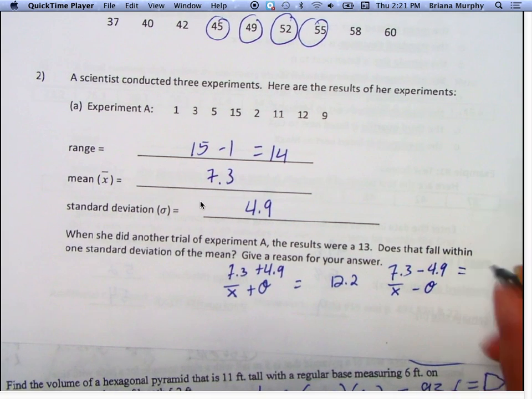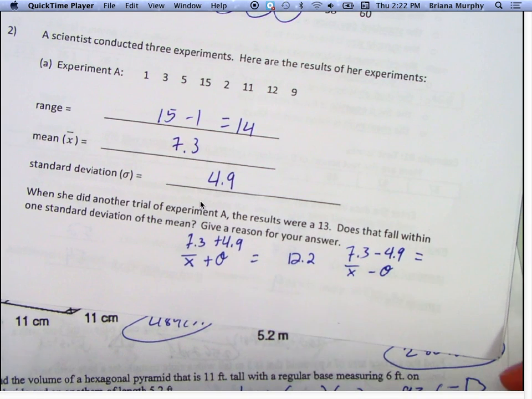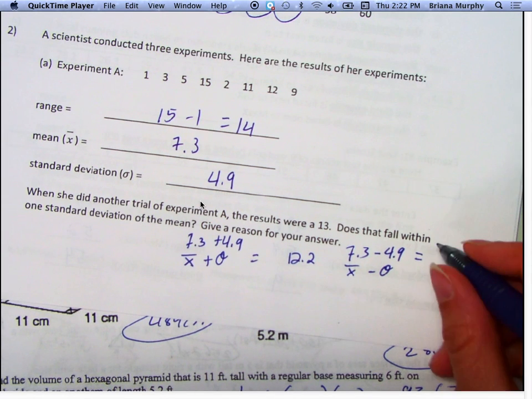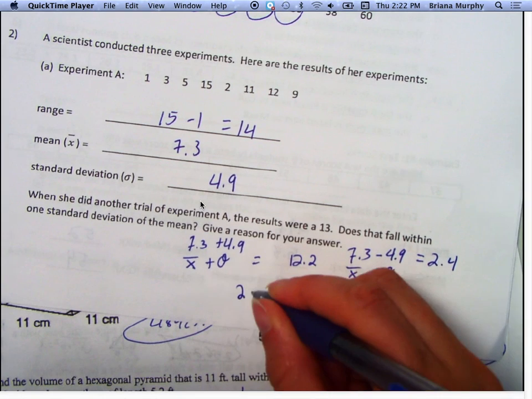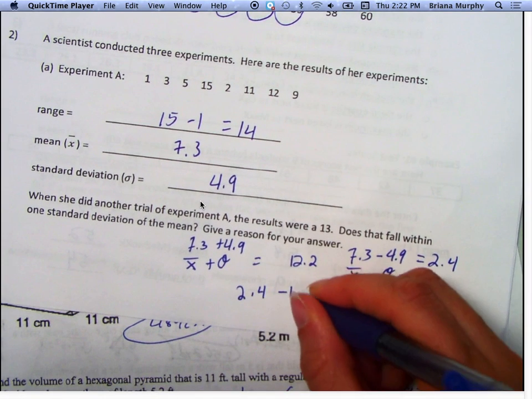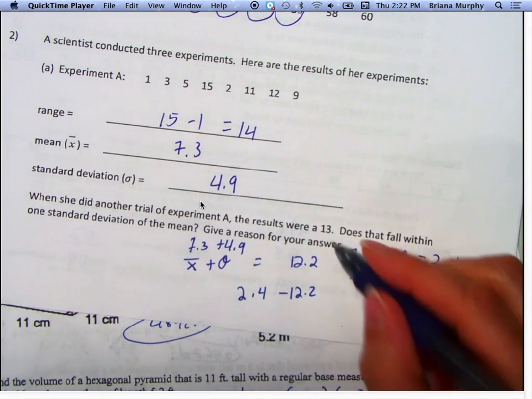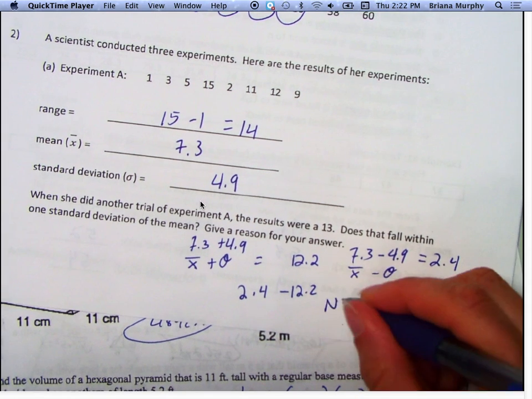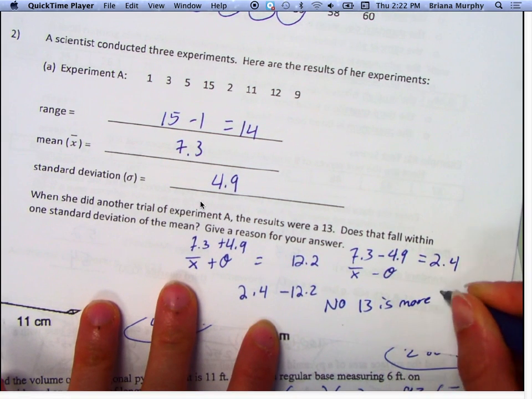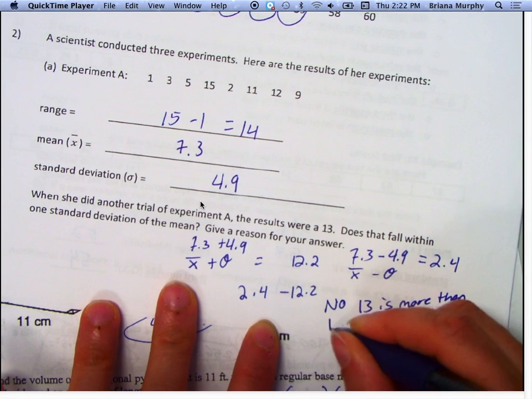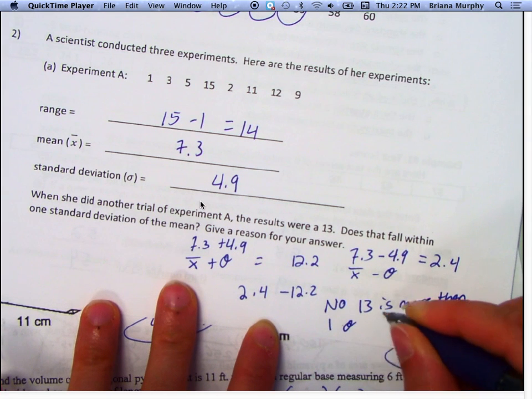I get 2.4. Is 2.4 to 12.2. Does 13 fall in there? No. 13 is more than one standard deviation above the mean.